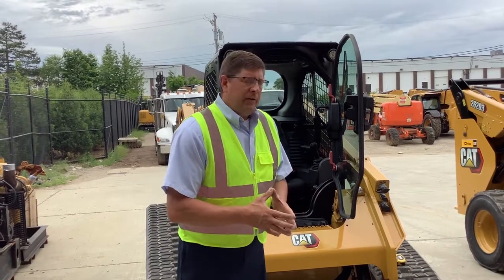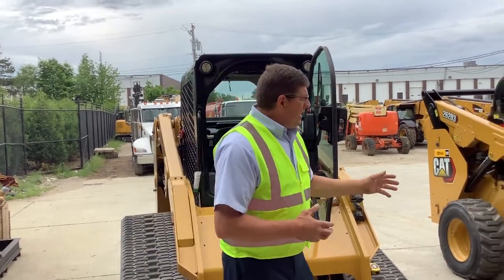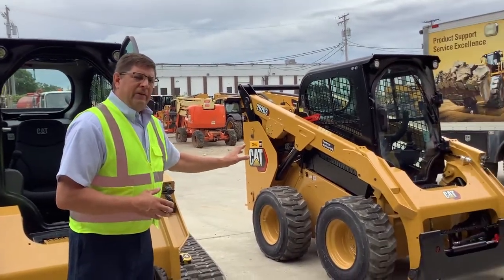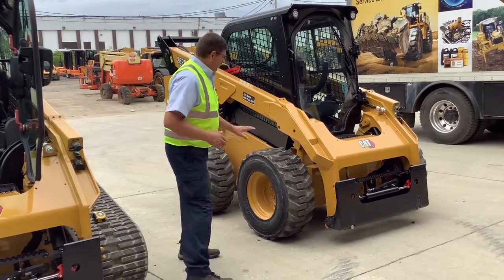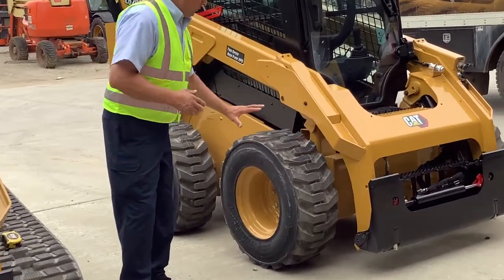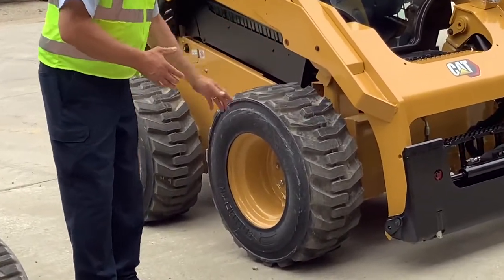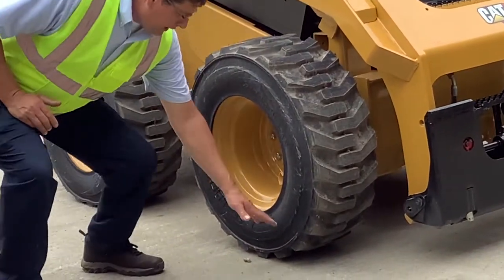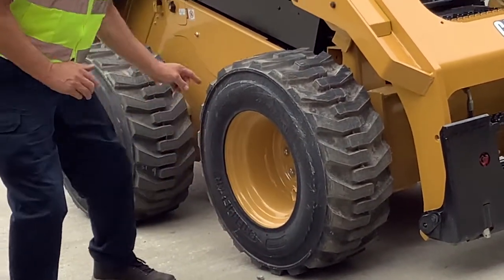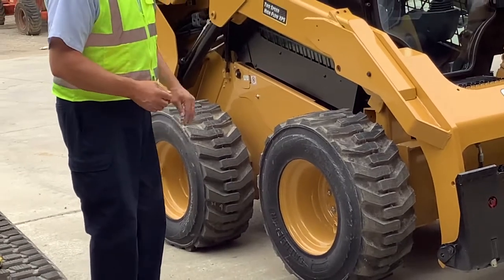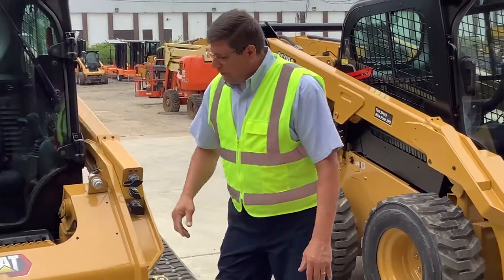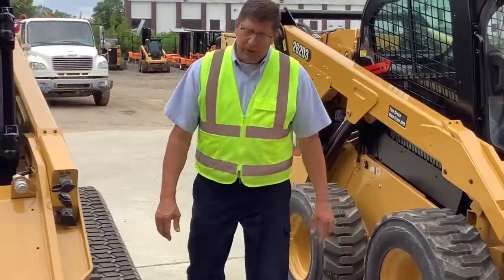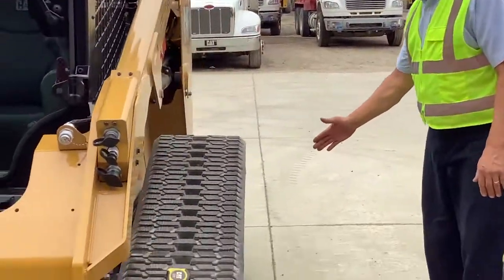And the weight distribution for these two machines, as you can see, the wheeled vehicle has a very, very narrow weight distribution point. It has four tires, and it's very narrow. And all the weight is distributed right down here on this point. 4 points of the whole machine. And if you look at this track machine, you can see that the weight is distributed throughout the entire track.